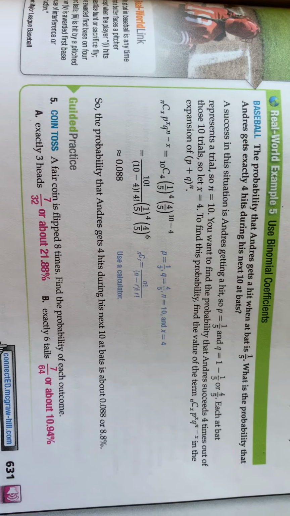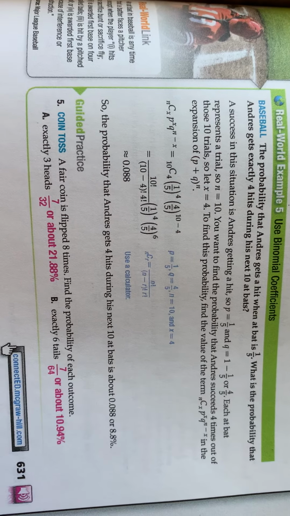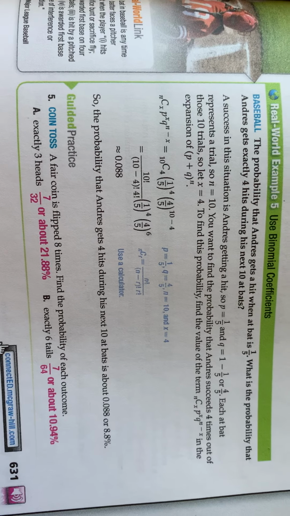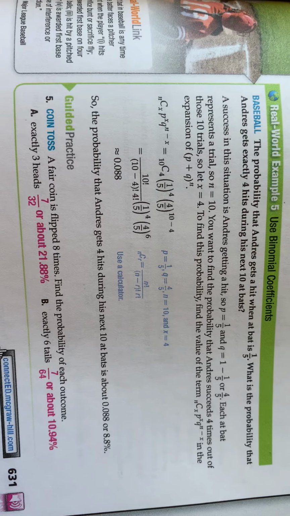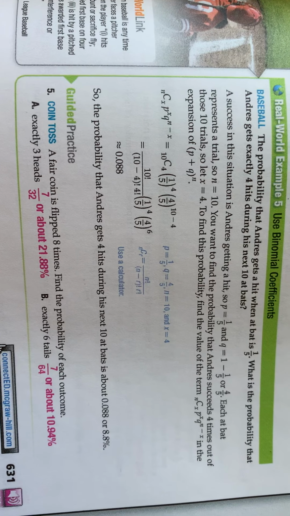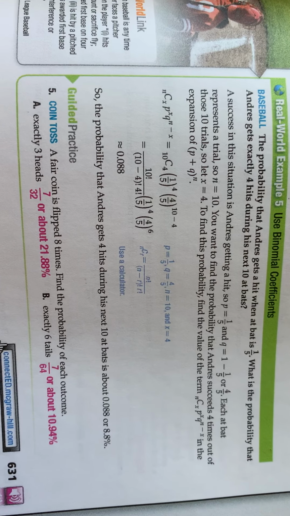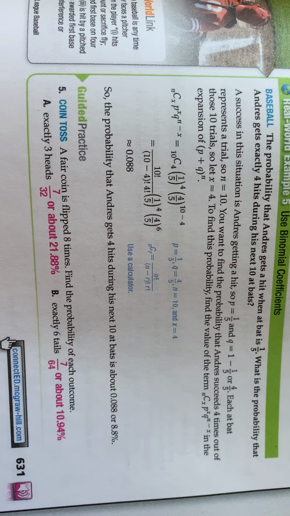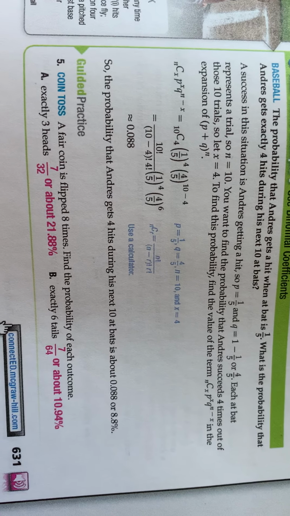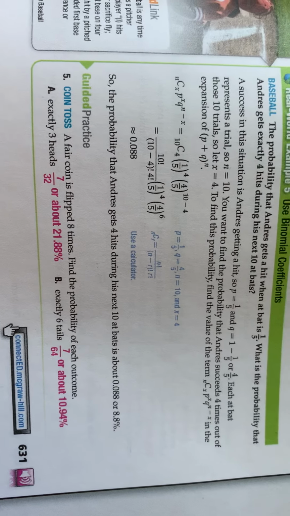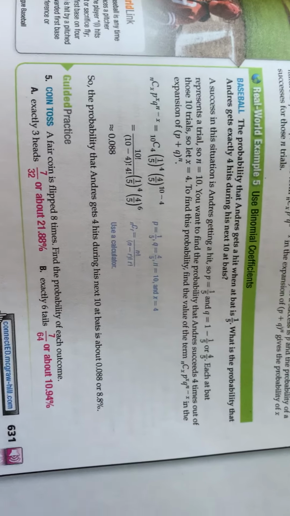It says the probability that Andres gets a hit when at bat is 1/5, or a batting average of 200. What is the probability that Andres gets exactly 4 hits in his next 10 at-bats? And we can see all the math that they do here. I want to show you how to do this, actually run the equation and break it into its pieces. So let's move over to our sheet here.